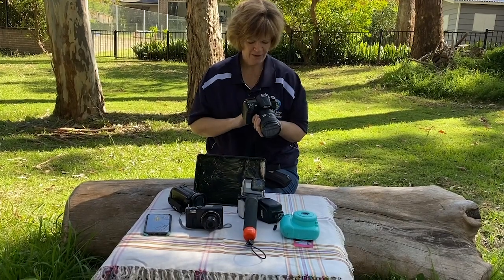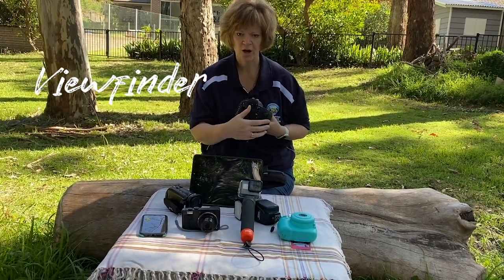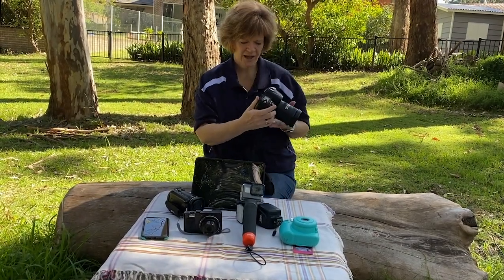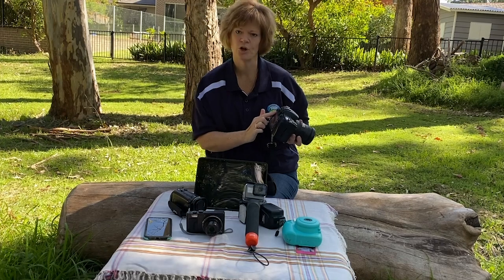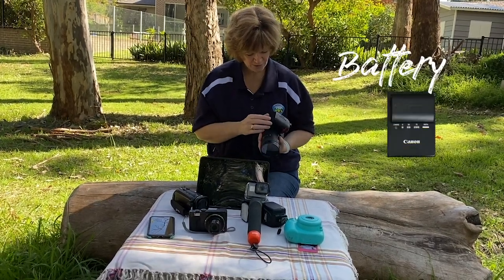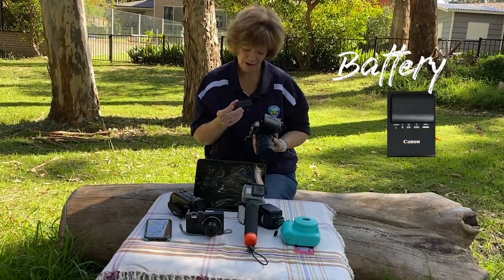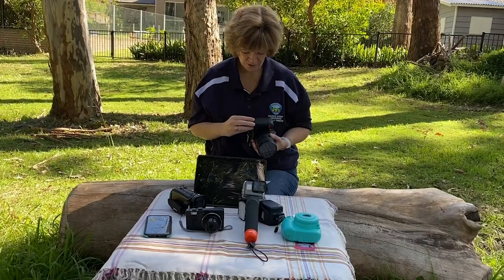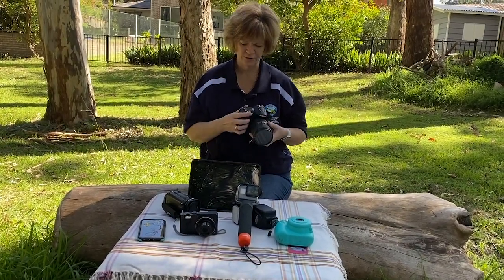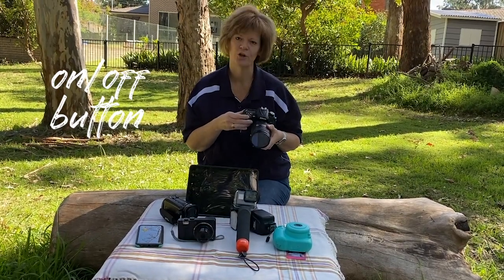Also on a camera we have a viewfinder. Now a viewfinder is usually just a little tiny bit that you look through, but on digital cameras you can have a bigger area that will show the view that you're looking at. The other things to think about is a battery. So you can't use a camera unless it's got a battery and it's got a power source. So we've also got the battery, and apart from the battery, you've got to be able to turn it on. So an on-off button. Sometimes you push an on-off button down, sometimes you turn it around.